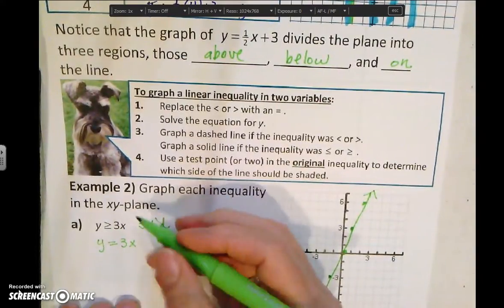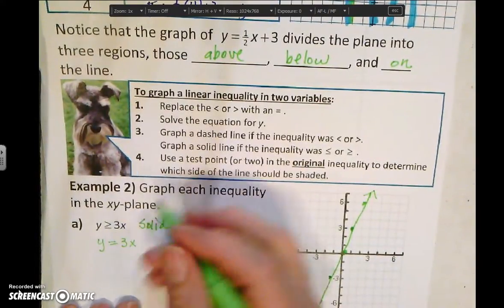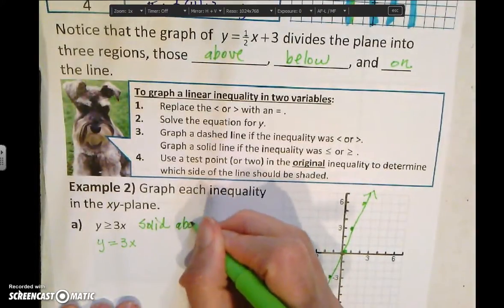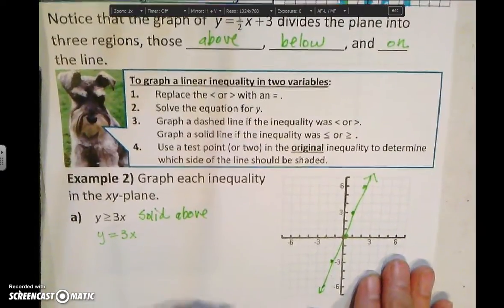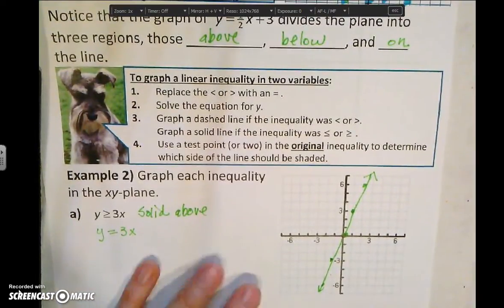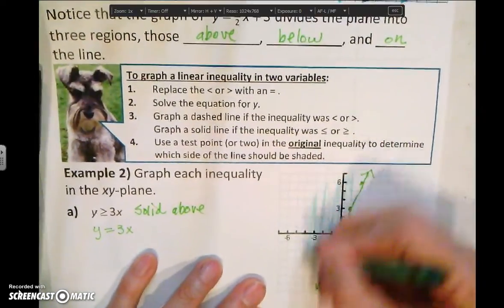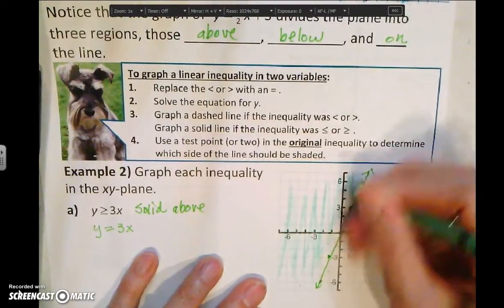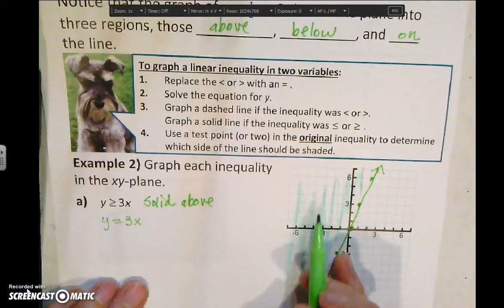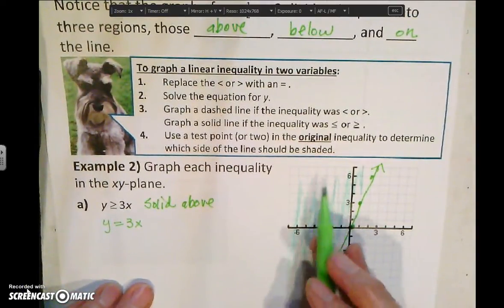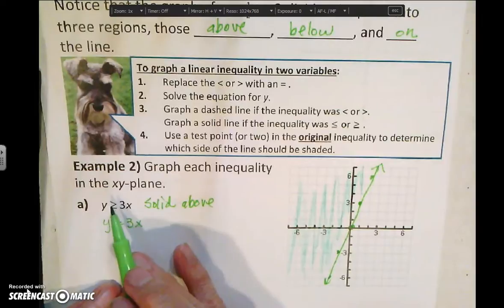And then because I have greater than, I'm going to shade above it. And again, if you're not sure what side is above it, then test a point on that. So when I shade above it, I'm going to have this section shaded. So what that means is that every point in this shaded area is a solution to this.